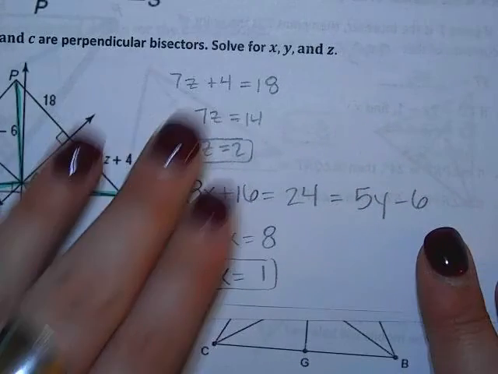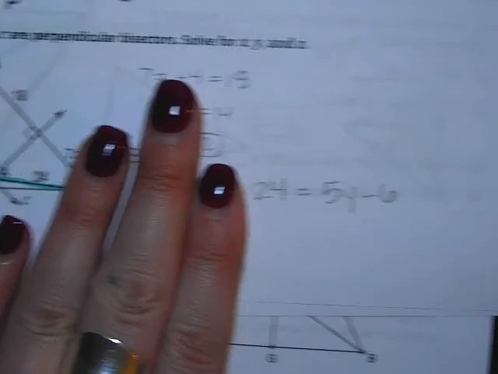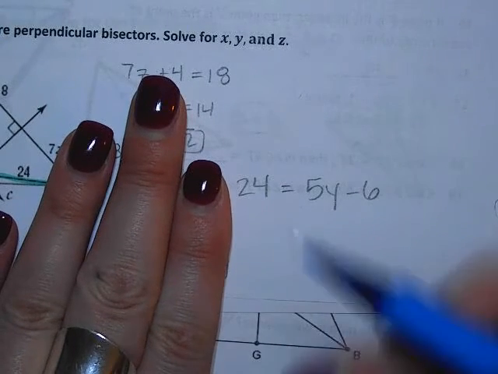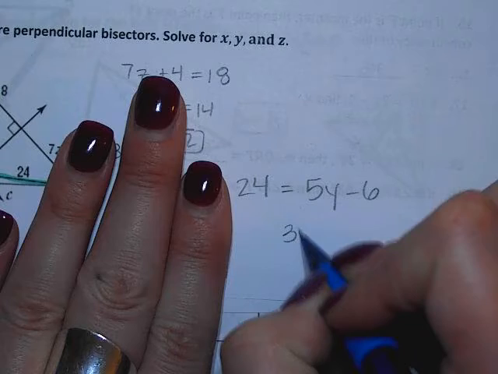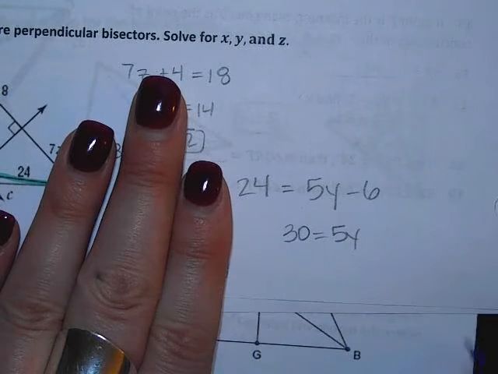Okay, and then I can do it again, but I'm going to look at this one. What should I do first? Add the 6, so I get 30 equals 5y.